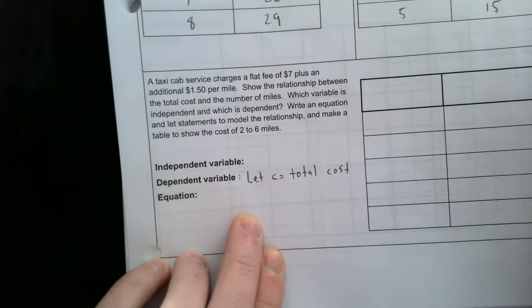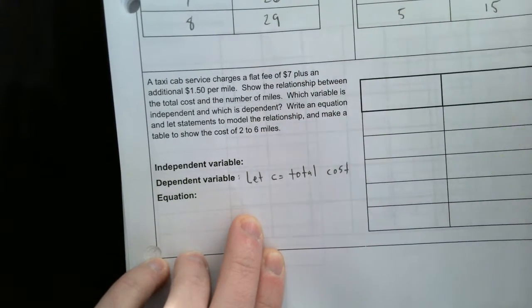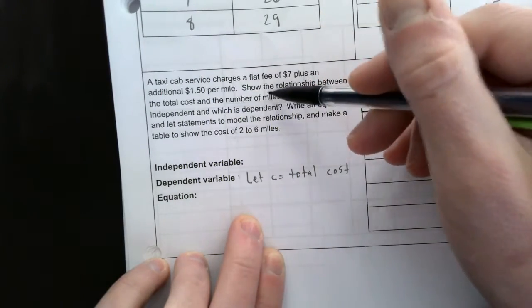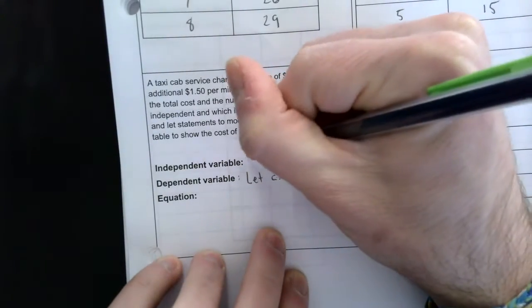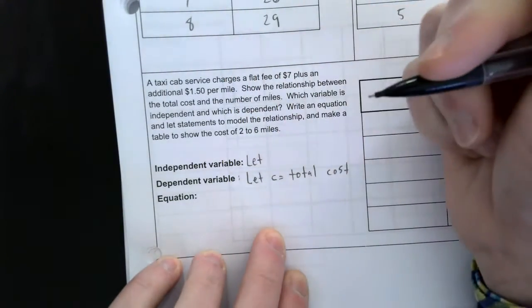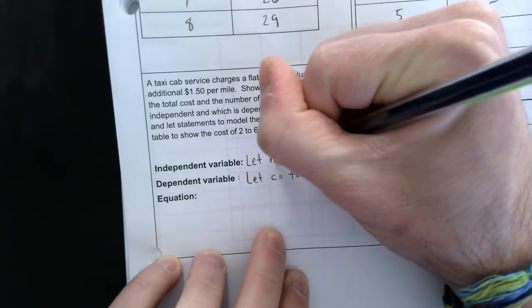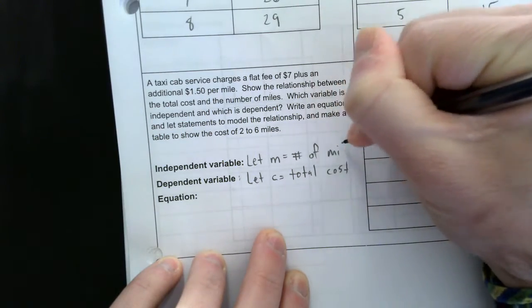And then the other variable would be number of miles, because depending on how far a person's going in this taxi, that will determine the total cost. So the number of miles could change from person to person. So that's going to be the independent variable. That's the amount that the person would choose when riding in the taxi. So let M equal number of miles.